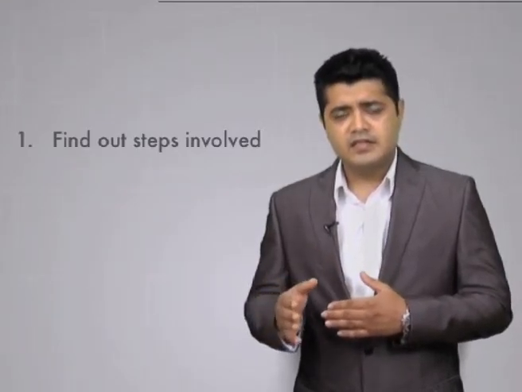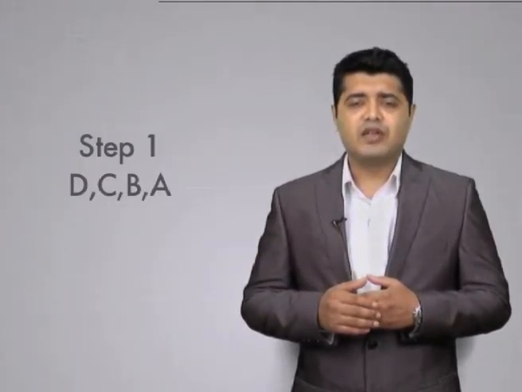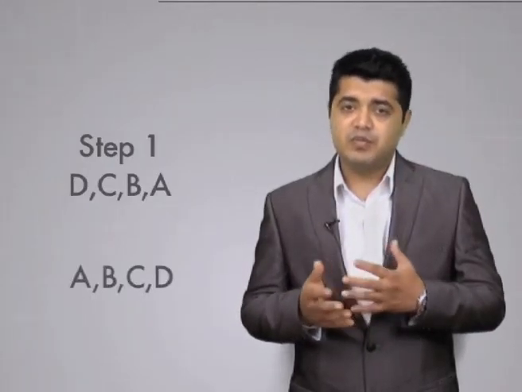One is to find out the steps involved and the other is to find out a step. Like for example, A, B, C, D is your input. Your step 1 is D, C, B, A. Now what can we see? We've seen that step 1 is just a reverse of the input. That is the logic behind it. So over here, there will be some steps given to you where you have to analyze, you have to logically apply and then say what are the steps.